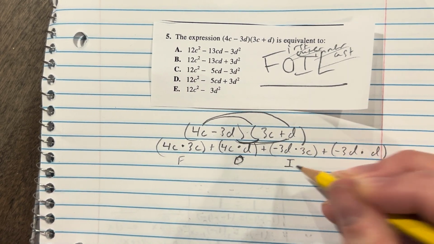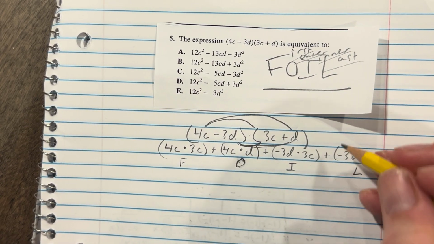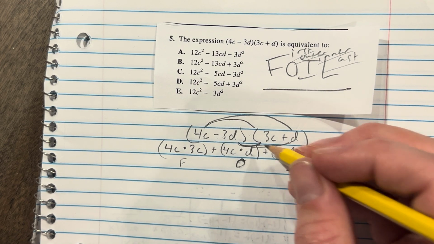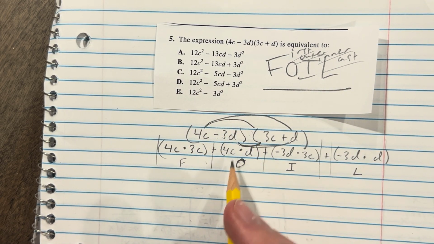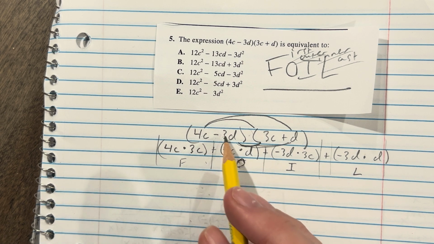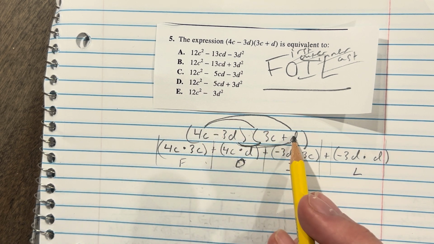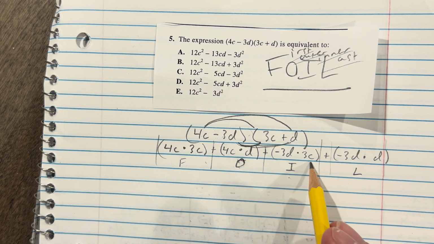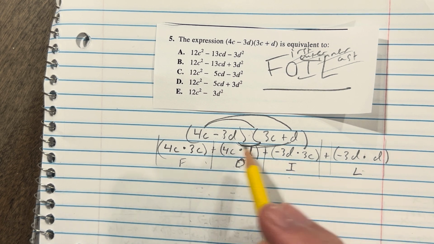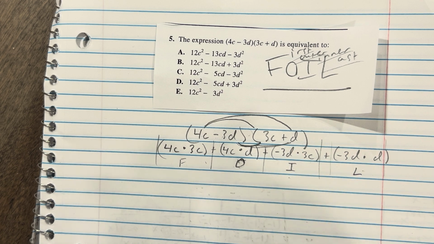O, I, L. Okay, so you kind of see we can divide those up. This is the F, which is the first. This is the O, which is the outside, 4c and d. This is the inside, inner, negative 3d and c. And this is L for last, which is negative 3d and d. And they're all multiplied together. And then each one of those that are multiplied together, we're adding in the middle.